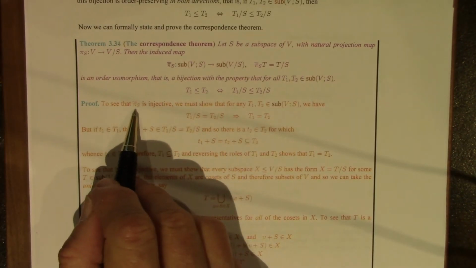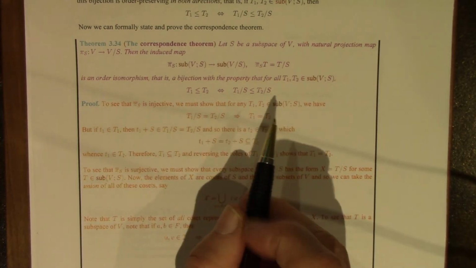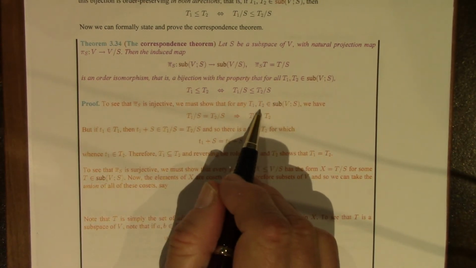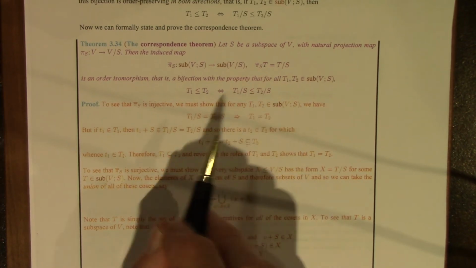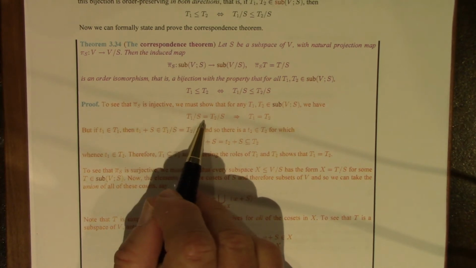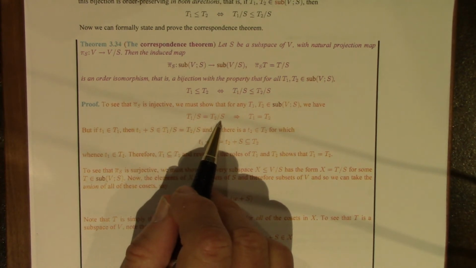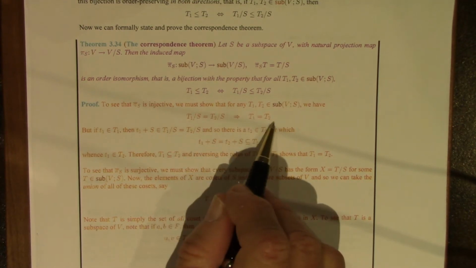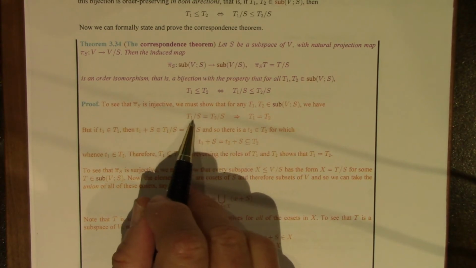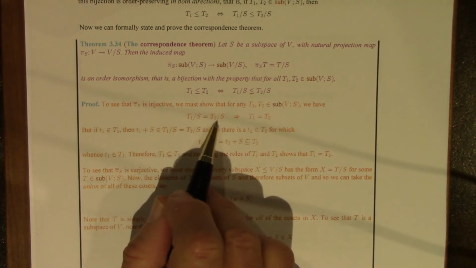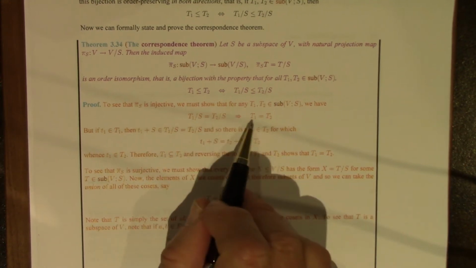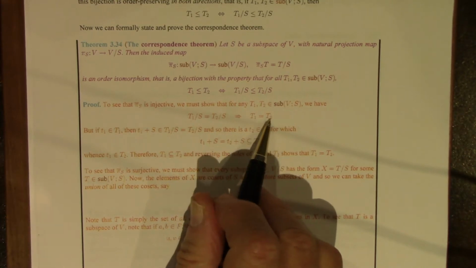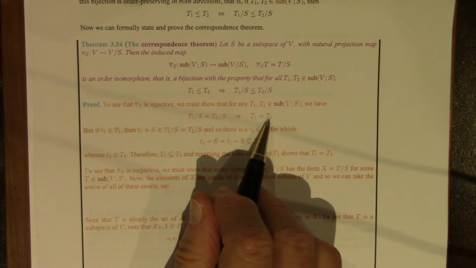So to see that pi bar is injective, we have to show that if T1 and T2 are intermediate subspaces, then T1 mod S equals T2 mod S implies T1 equals T2. This is the image of T1 under pi bar, and this is the image of T2 under pi bar. So if the images are equal, the pre-images have to be equal. That's the definition of injectivity.